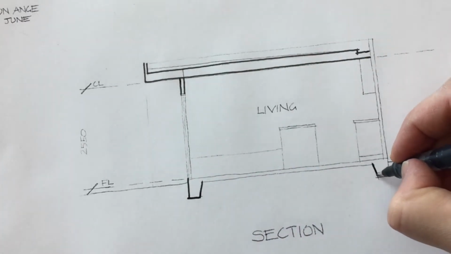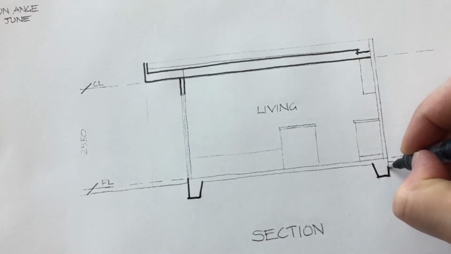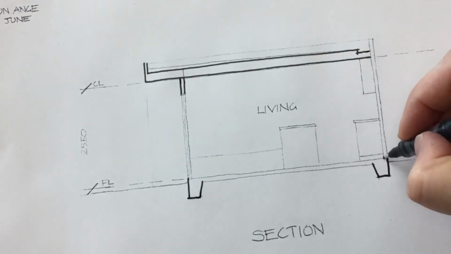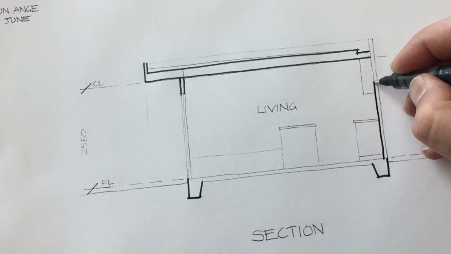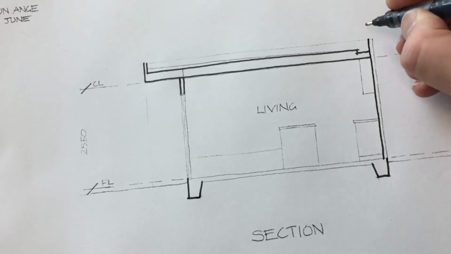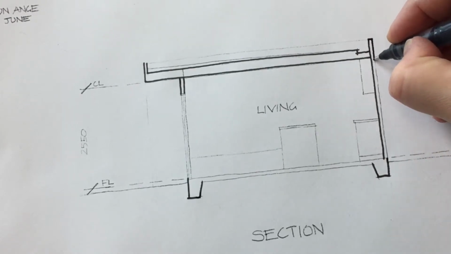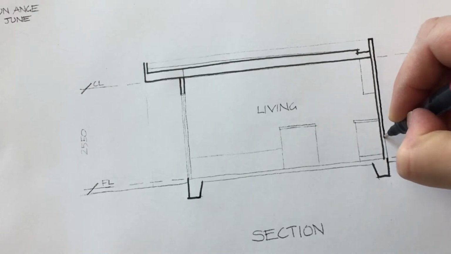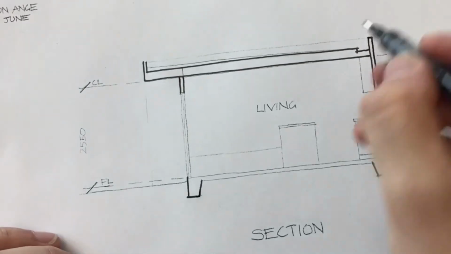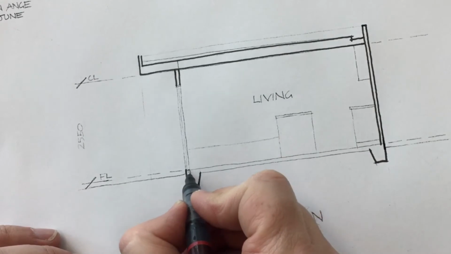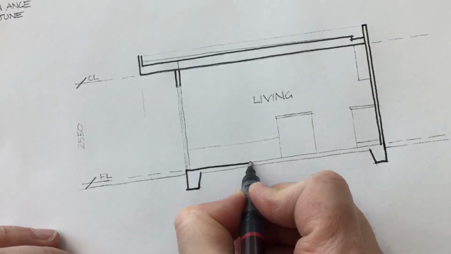So we've got our footings. So we've got a concrete slab here. And we're going to bring this parapet up to show this wall structure all the way down, and then we've got a concrete slab.